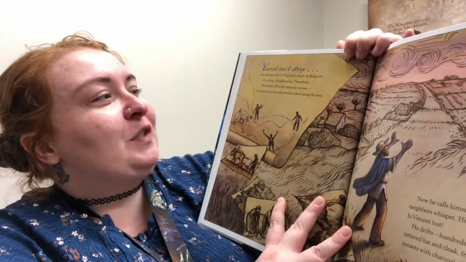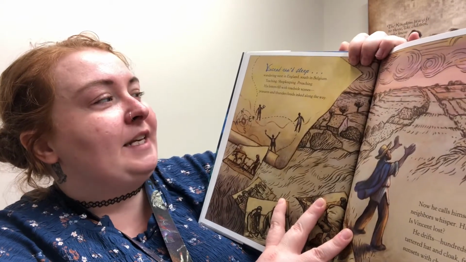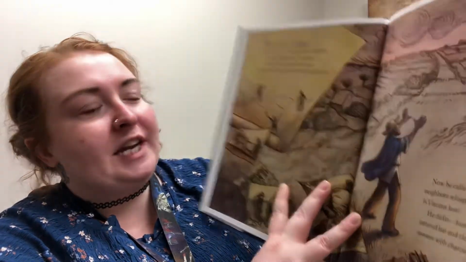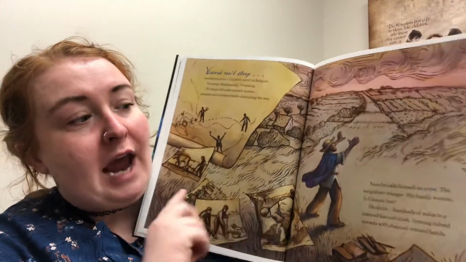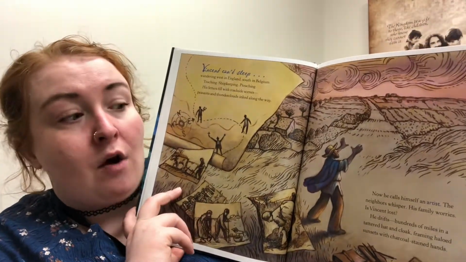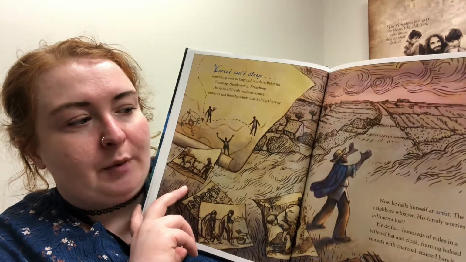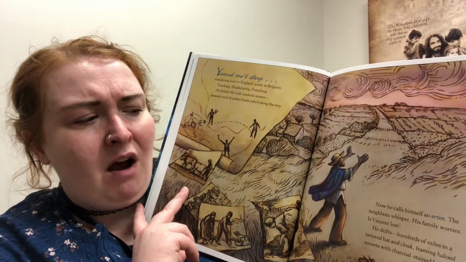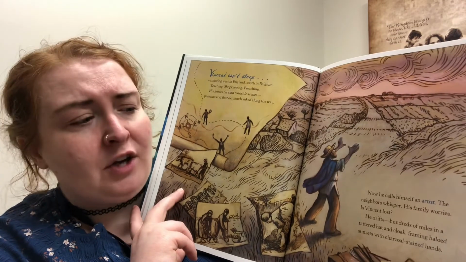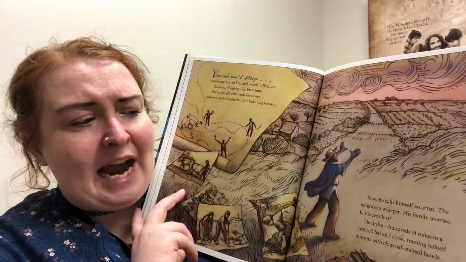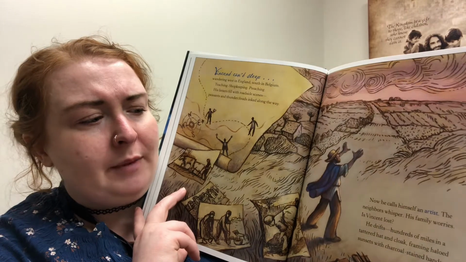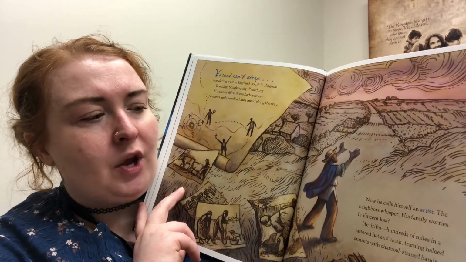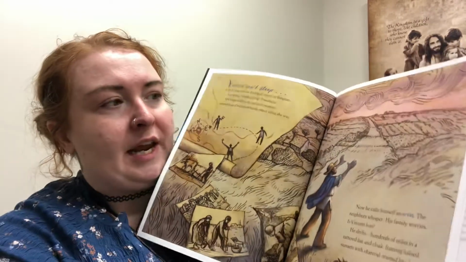preaching. His letters filled with roadside scenes, peasants and thunderclouds inked along the way. Now he calls himself an artist. The neighbors whisper. His family worries. Is Vincent lost? He drifts hundreds of miles in a tattered hat and cloak, framing haloed sunsets with charcoal-stained hands.